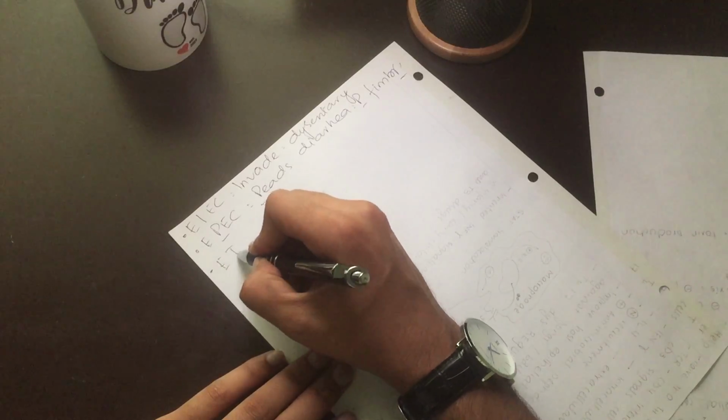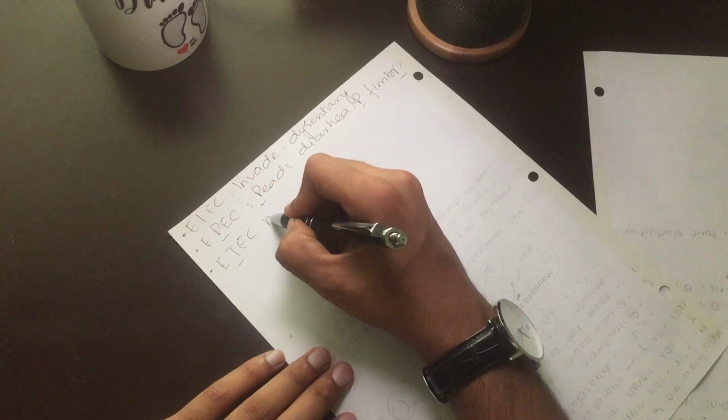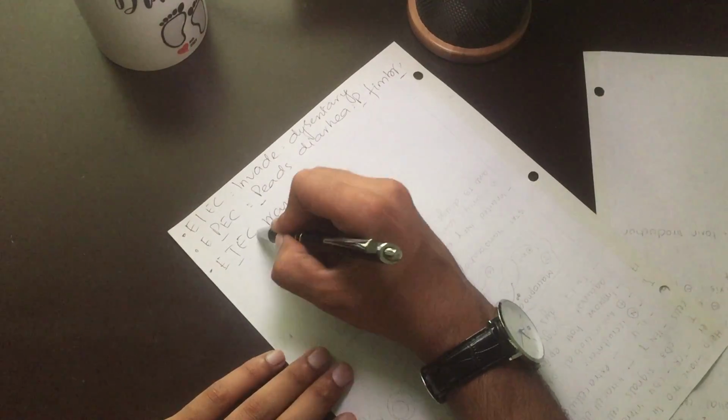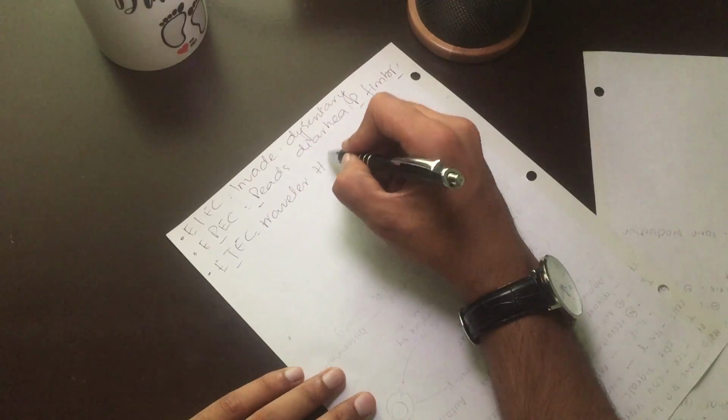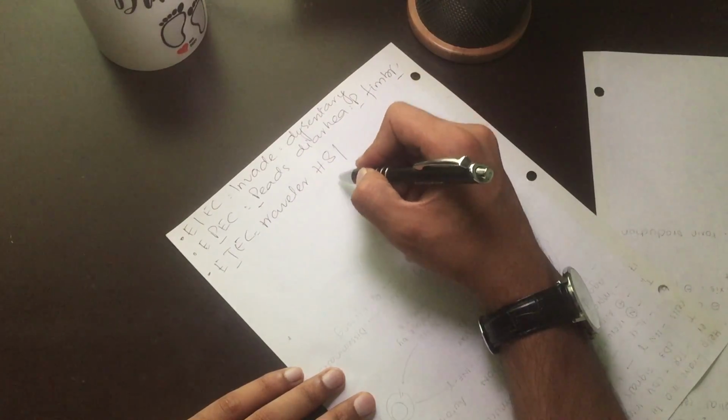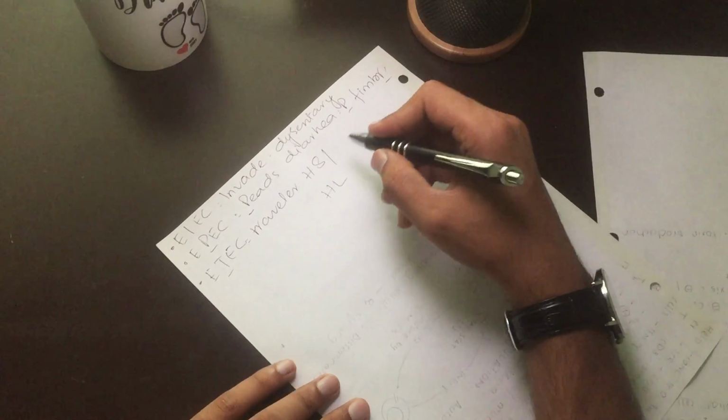Then we have the ETEC. ETEC means for the travelers. So travelers drink water, and in the water we have the heat stable and heat labile toxin.